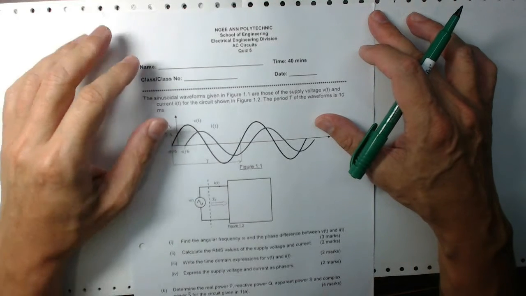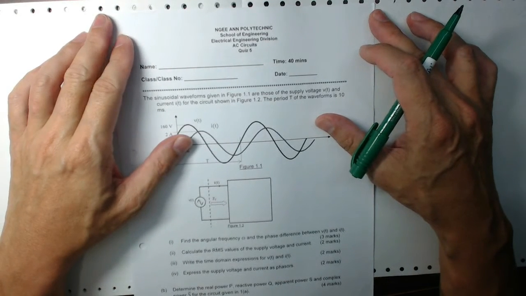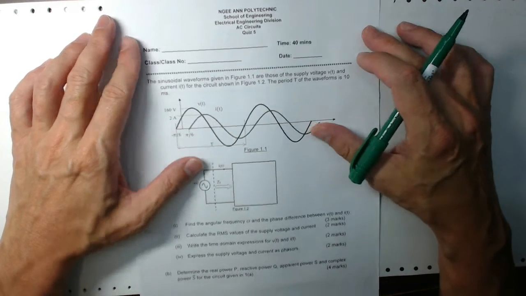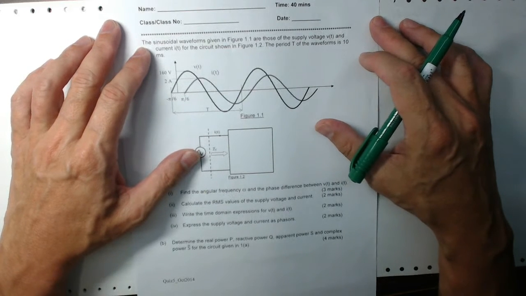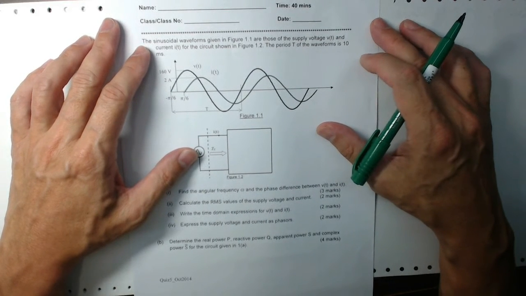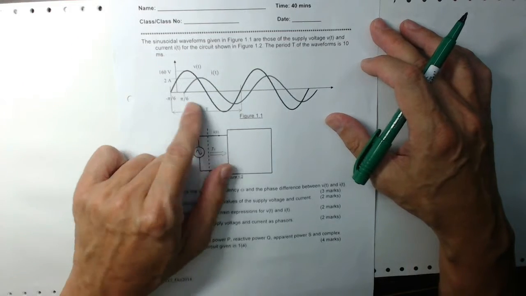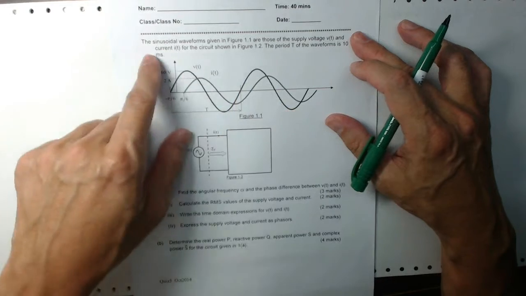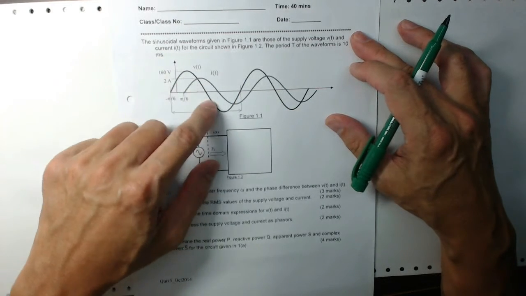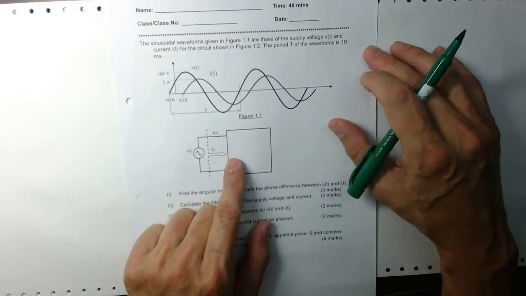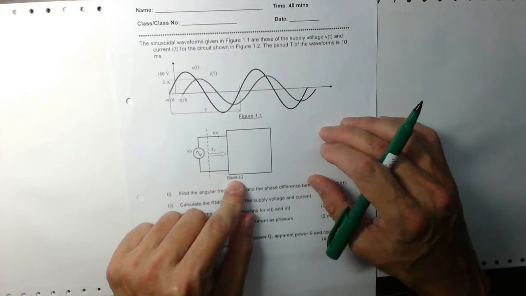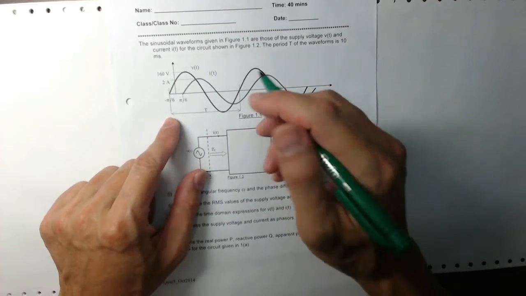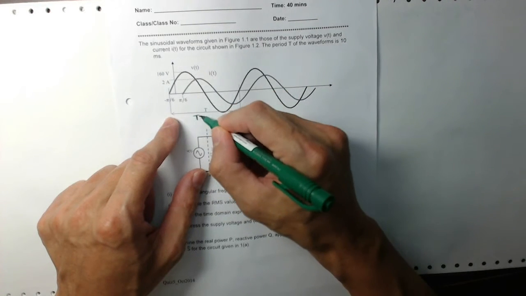This round I want to look at the quiz 5 that we have just done last week. The question reads as follows. The sinusoidal waveforms given in figure 1.1 are those of the supply voltage and that of the current flowing in the circuits given below in 1.2. And the period T of the waveforms is 10 milliseconds. That means here T is given as 10 milliseconds.